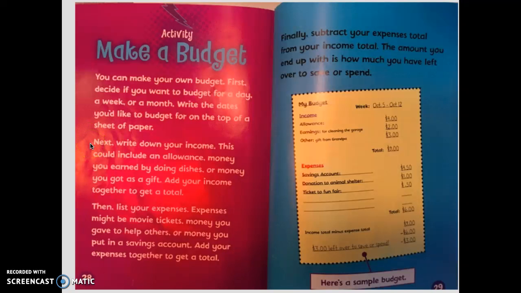Next, write down your income. This could include an allowance, money you earned by doing dishes, or money you got as a gift. Add your income together to get a total. Then list your expenses. Expenses might be movie tickets, money you gave to help others, or money you put in a savings account. Add your expenses together to get a total.